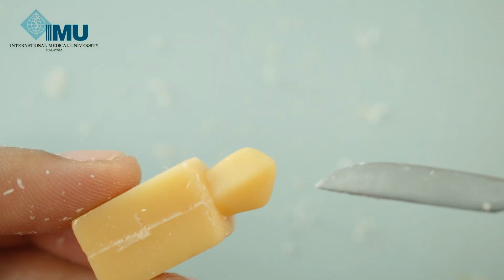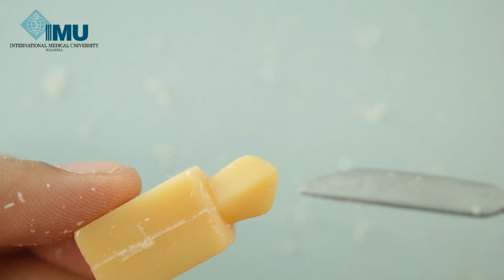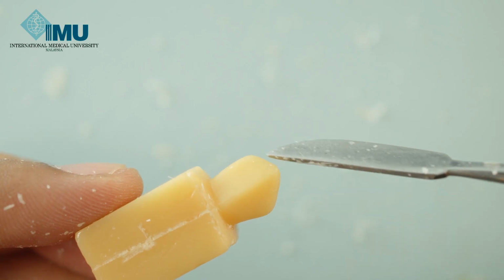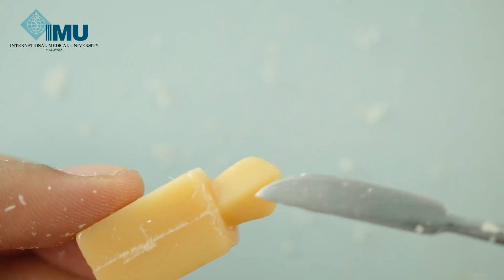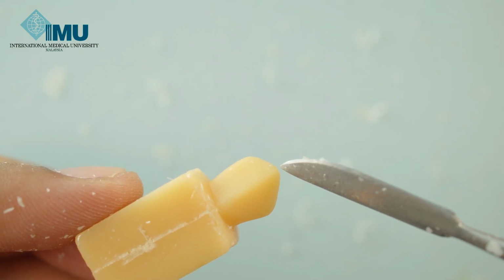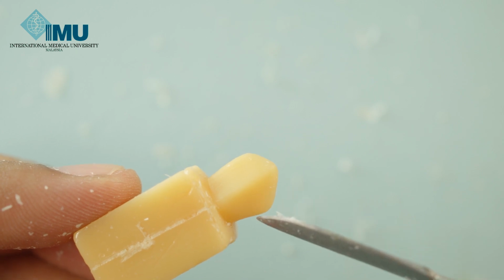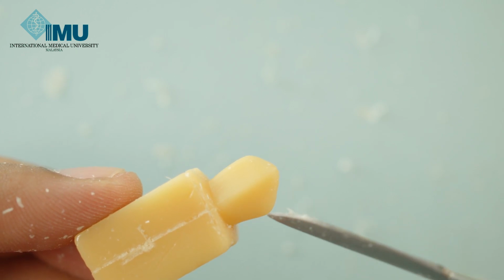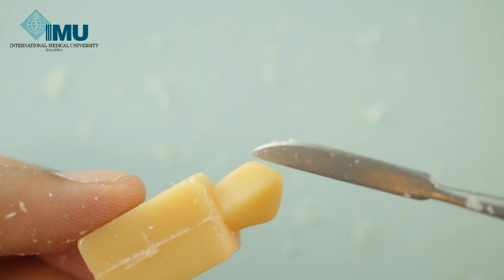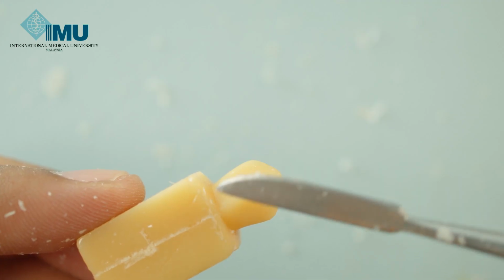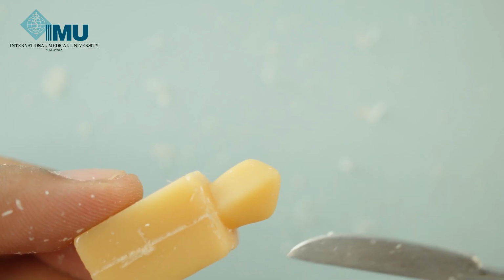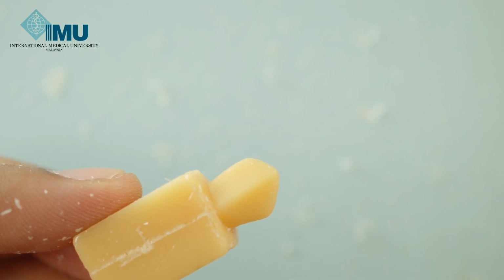So this is the labial surface, labial view. You have two cuspal slopes, distal cuspal slope longer than the mesial cuspal slope, and a very well developed prominent labial ridge that runs from the cervical area till the cuspal tip. Then you have the distal outline, which is slightly concave and then convex, concave above the contact point. On the mesial side, above the contact point it is just convex. Now these are the essential features that have to be there in the carving.